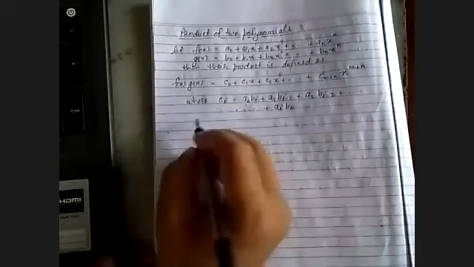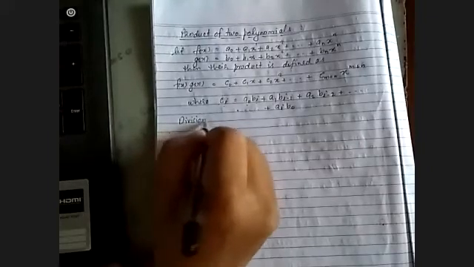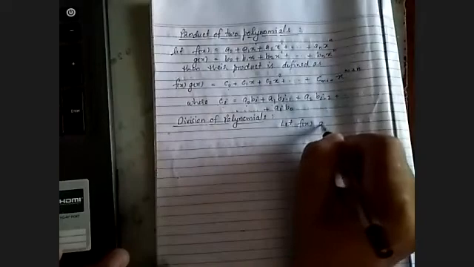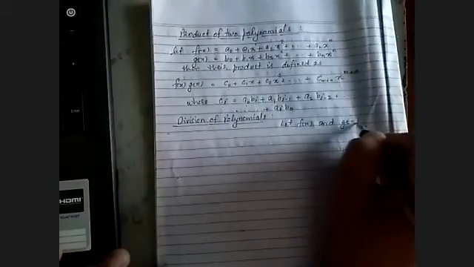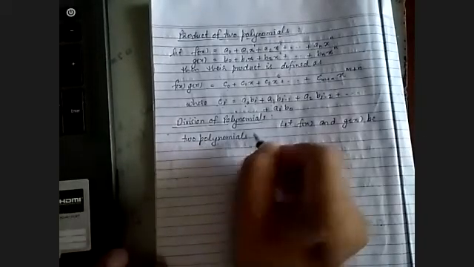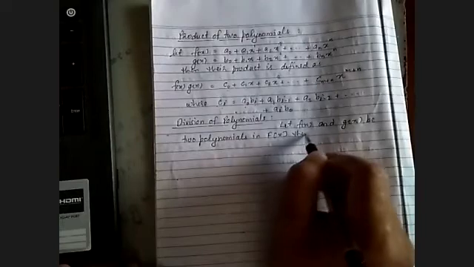Now about division of polynomials. Let f(x) and g(x) be two polynomials in the set of polynomials.